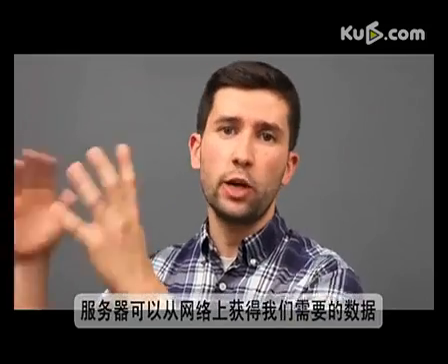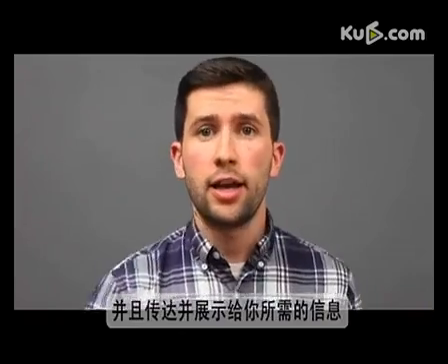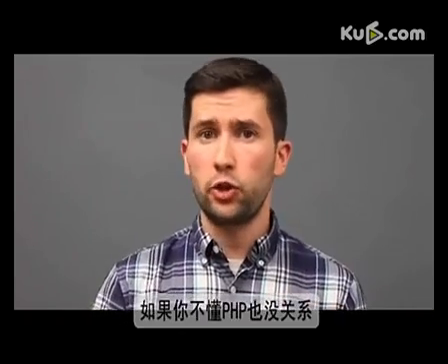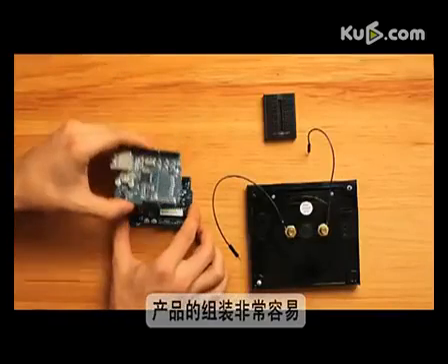The server is going to get the data we want from the Internet and tell your meter what level to display. If you're not familiar with PHP, don't worry about it too much. There's a huge community of developers that'll help you get started. Assembling the hardware is easy.